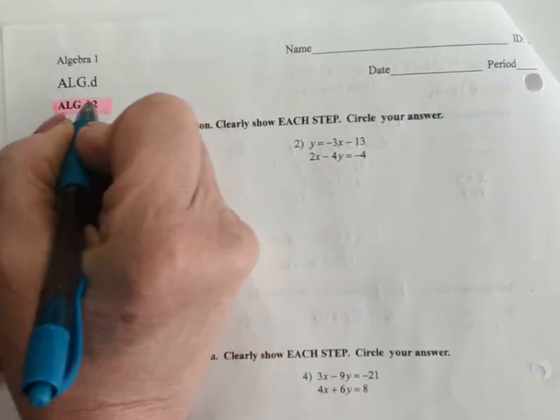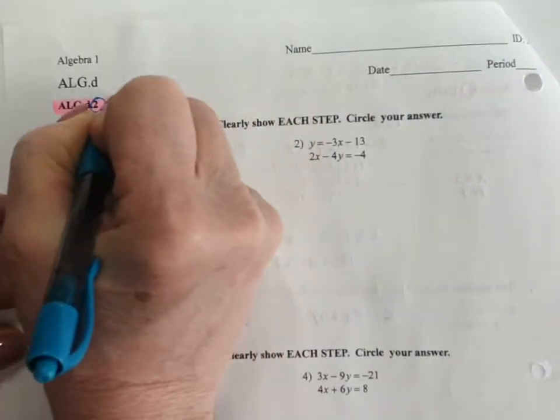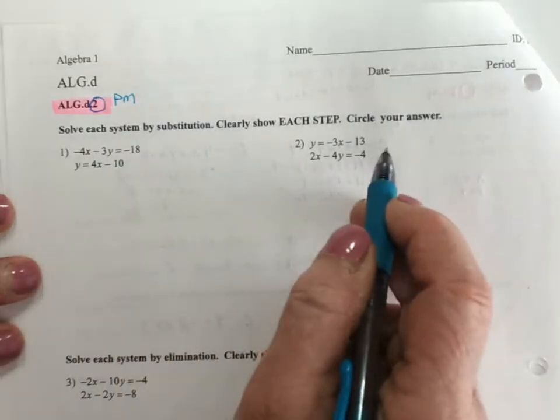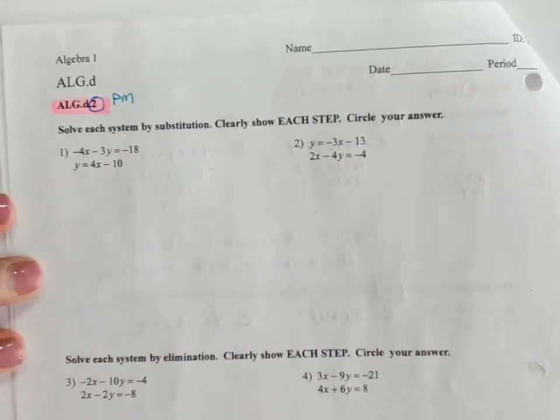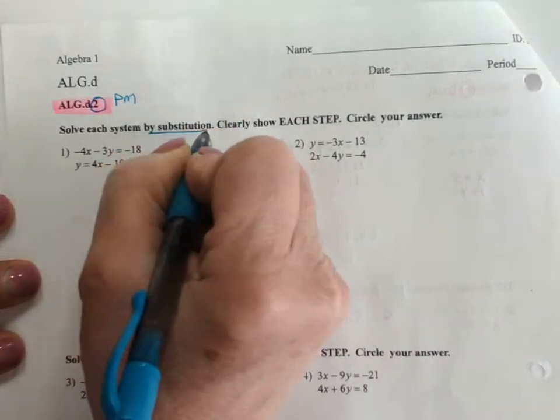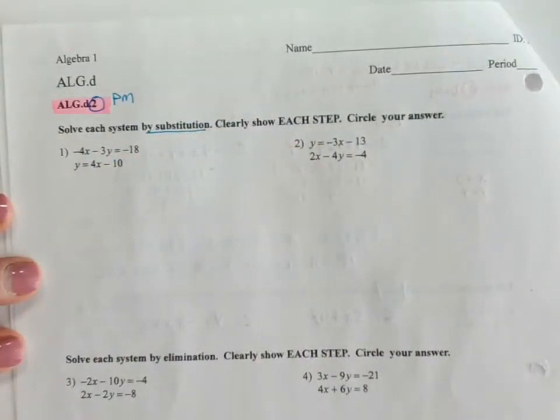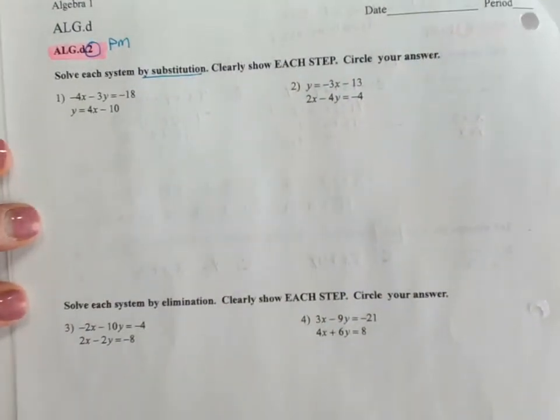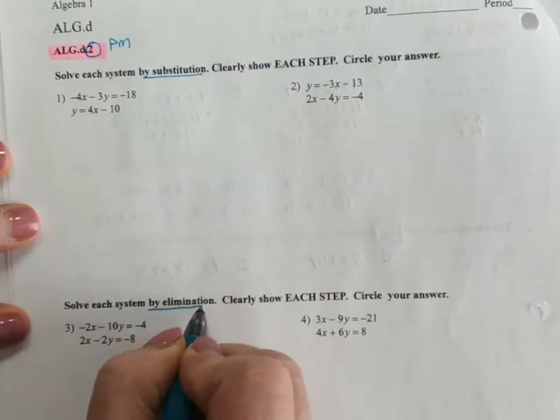The next is level 2, which is partially meets. In this case, you're going to be given 2 problems, and you're going to be told which algebraic method to use to solve it. So these are practice problems. For the partially meets, you're going to be told to solve a problem using substitution and solve a problem with elimination.